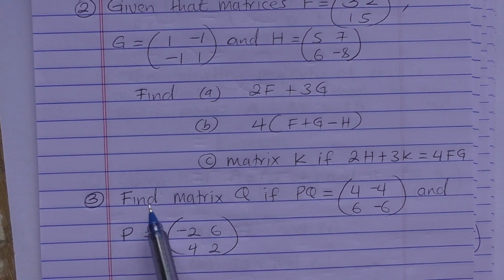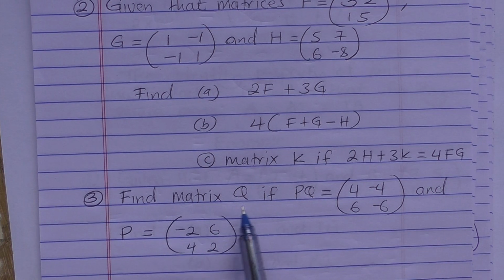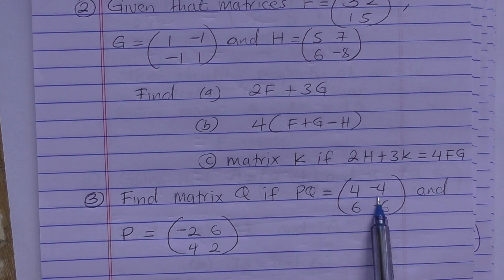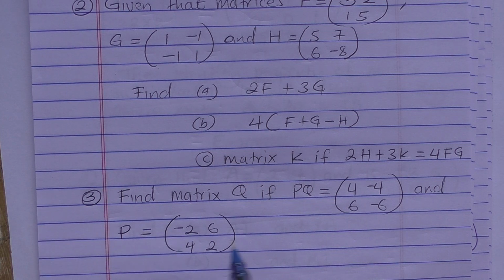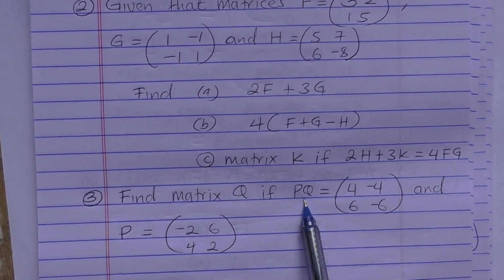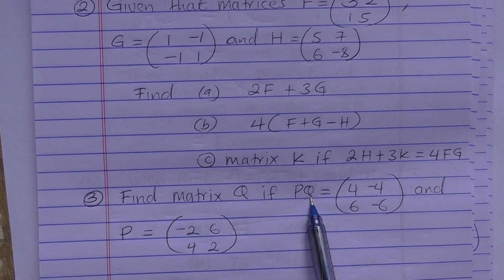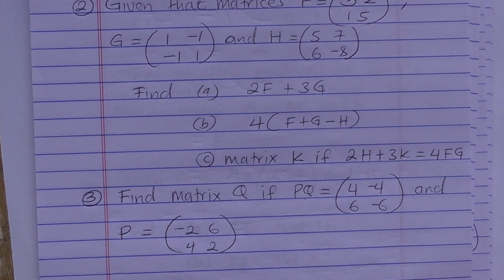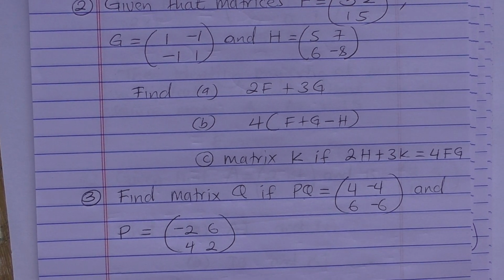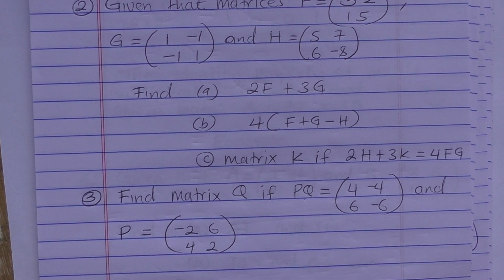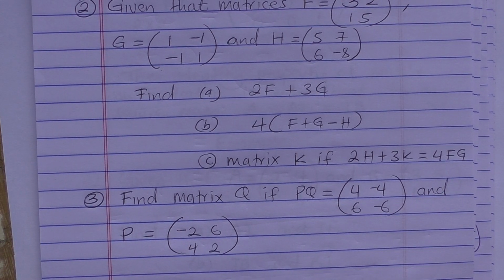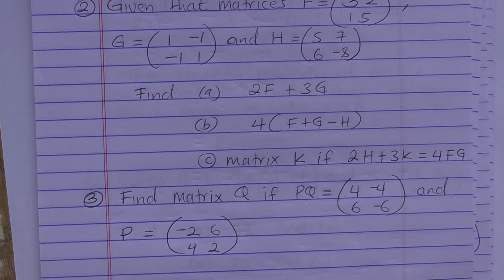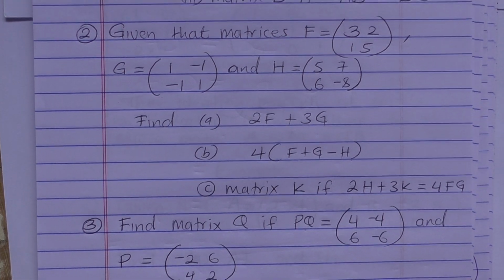And lastly, we are given to find matrix Q if PQ equals this and P equals that. Still, we are going to let Q be A, B, C, D, and then we multiply, equate, and get the values of the letters we've used and use them to form our matrix. So please, I want you to try out these numbers.